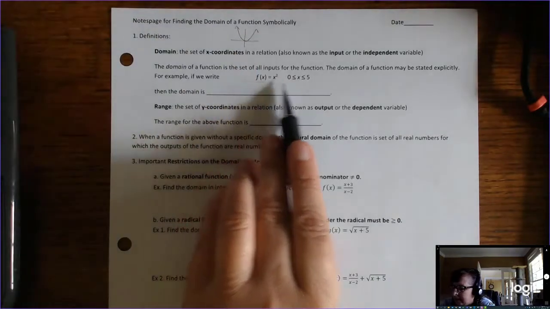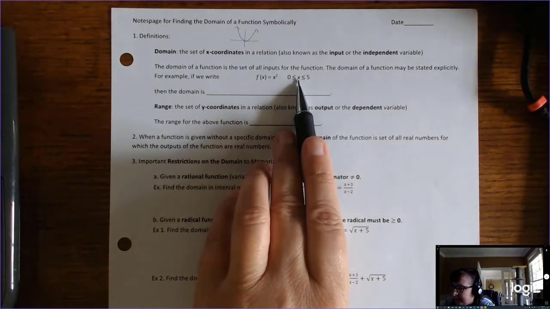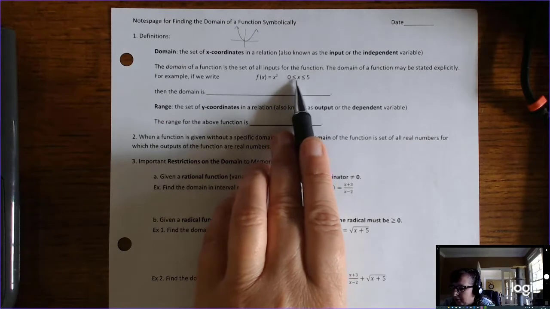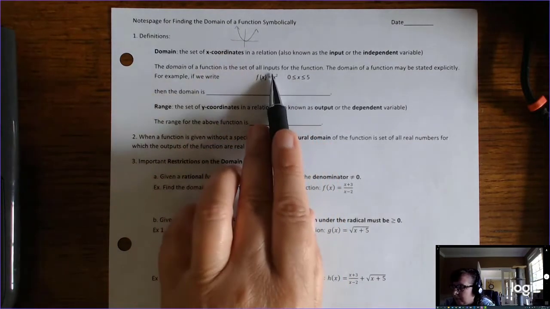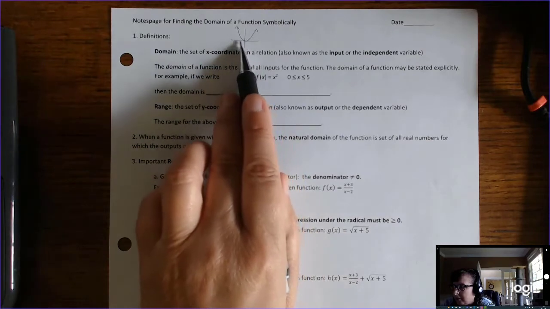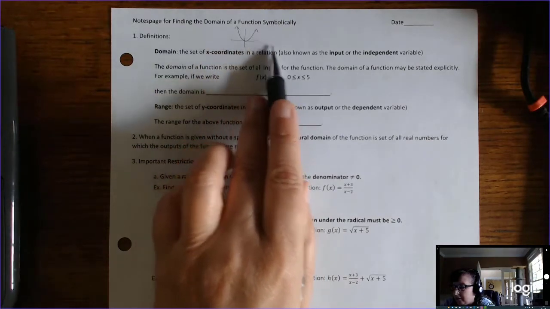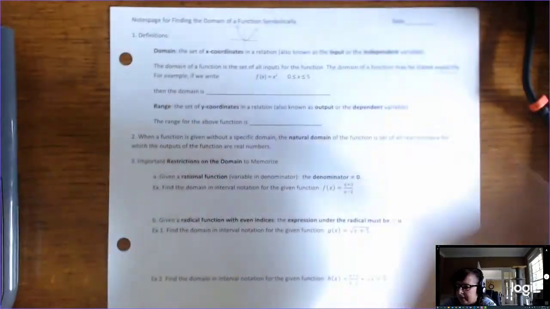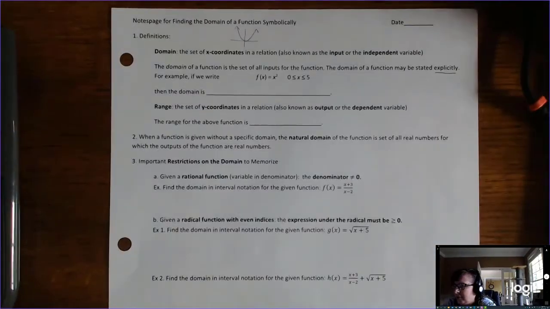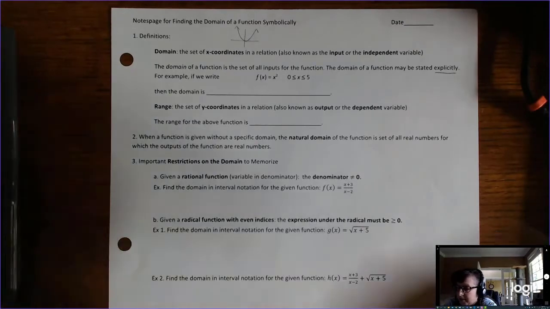And it's saying that x has to be between 0 and 5. Okay? Normally, the domain of f of x equals x squared is all real numbers because it goes on and on to the left and right forever and ever. But here I'm stating the domain explicitly. Okay, so sometimes we do that and it makes people think this is a hard problem, but really I'm telling you what the domain is.